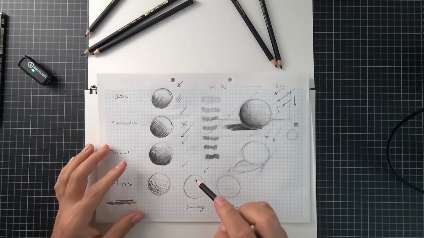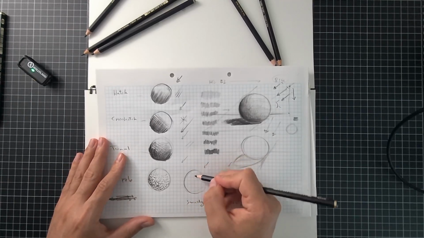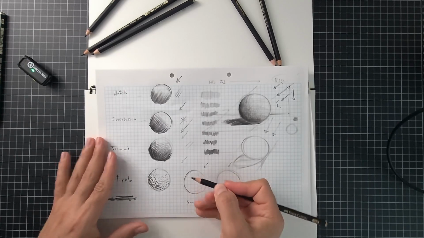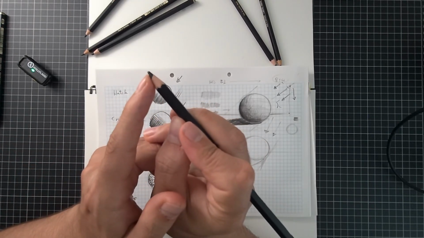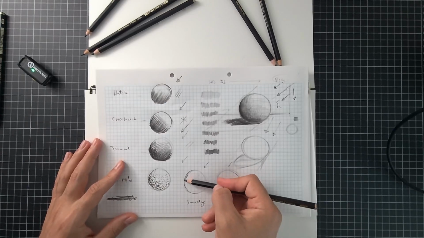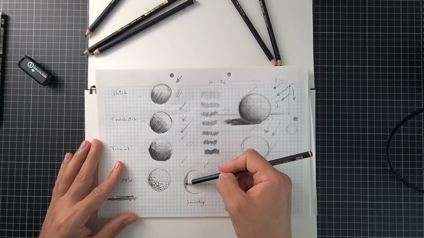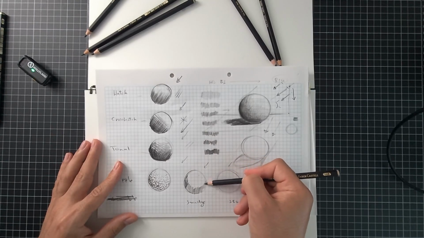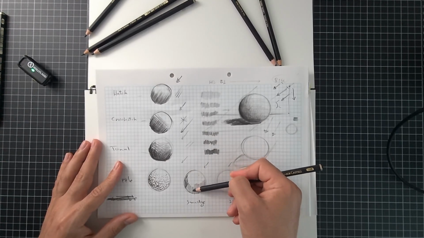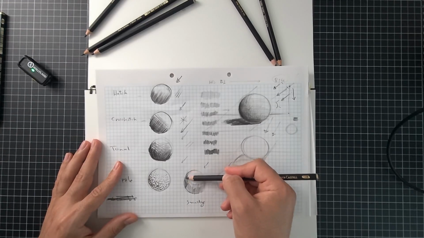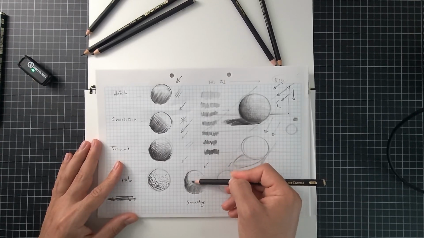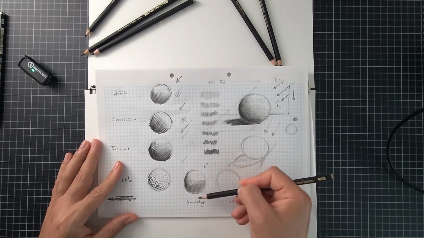So instead of positioning my hand this way, I can position it this way in order to use this part, right? So you will notice now I'm not drawing lines per se, but creating tone with my pen.